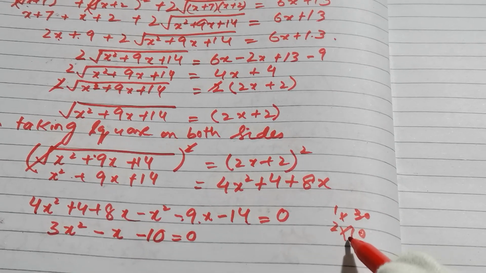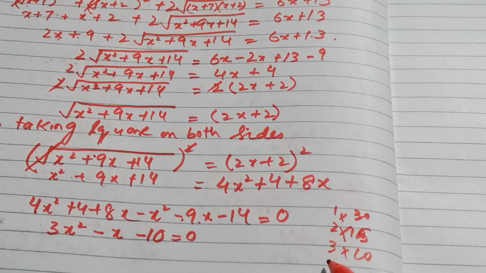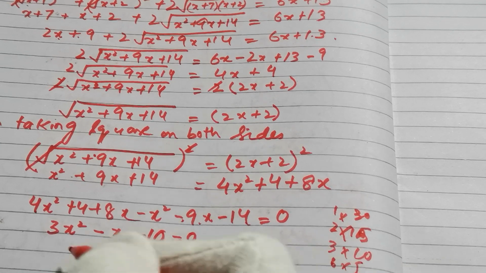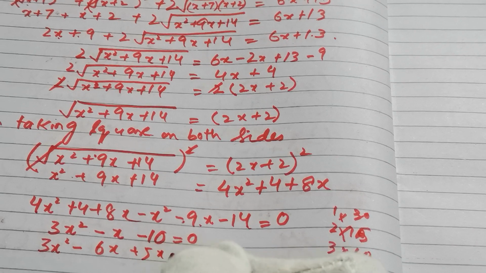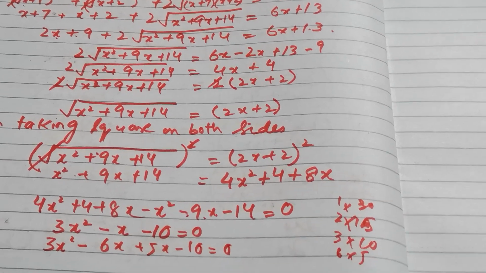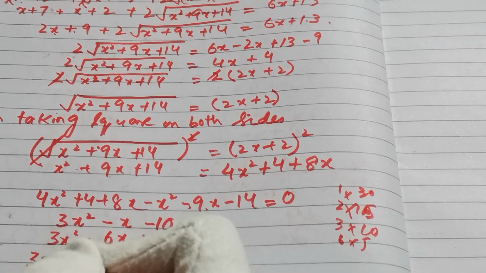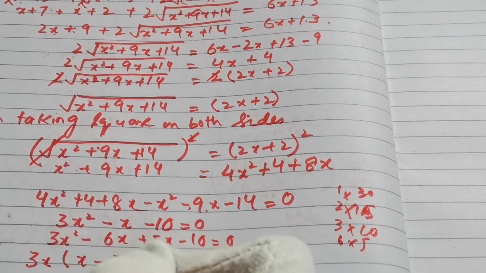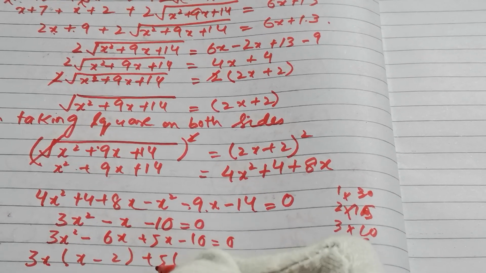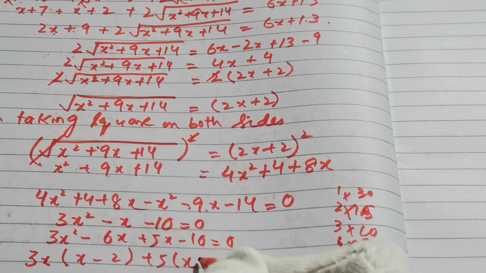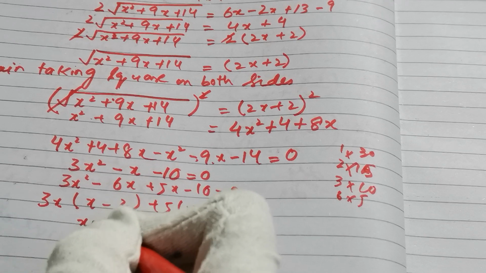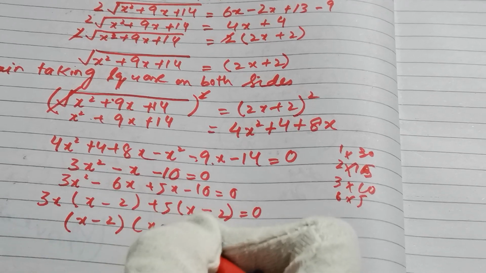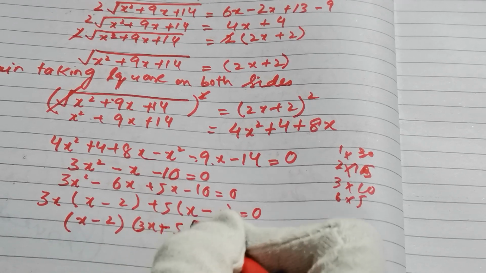Now we will break the middle term by making factors. 3 times 10 is 30, 6 times 5 is 30. So the factors are 3x square minus 6x plus 5x minus 10 is equal to 0. Now 3x is common, x minus 2 is left, plus 5 is common, x minus 2 is left, is equal to 0. Now x minus 2 and 3x plus 5 is equal to 0.